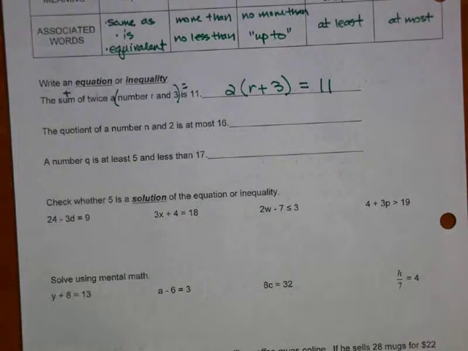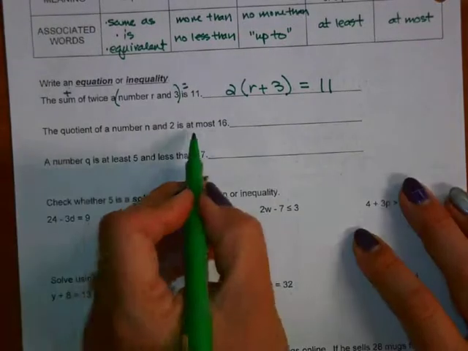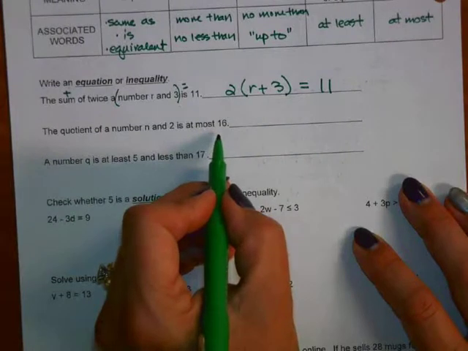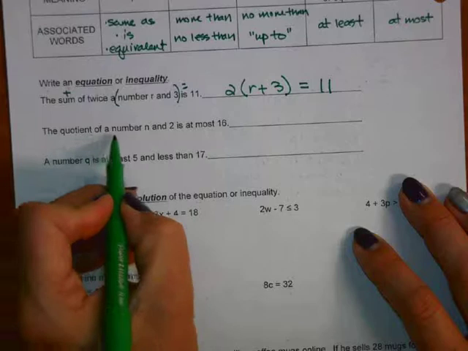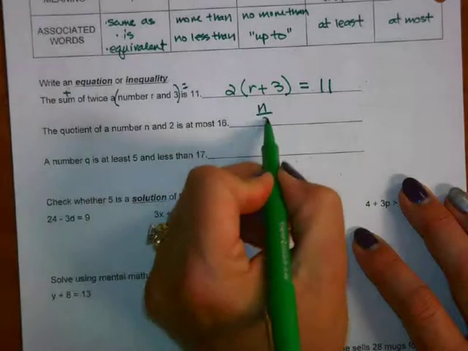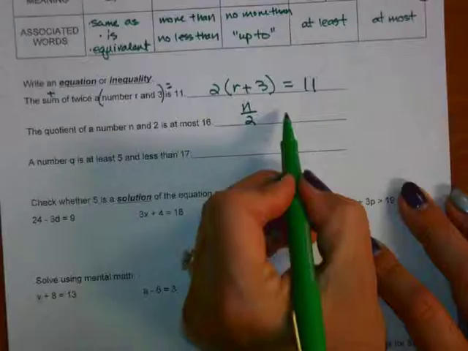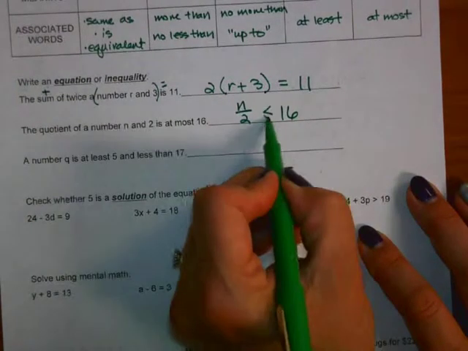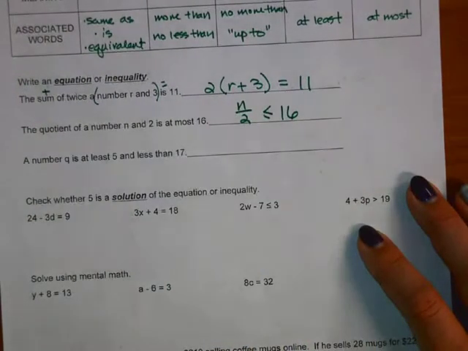All right, the quotient, what's that mean? Divide. Of a number n and 2 is at most 16. Can it be bigger than 16? Can it be 16? Yes. So the quotient of a number n and 2 is at most 16. That means it can't be bigger than 16. It's got to be less than or equal to 16.